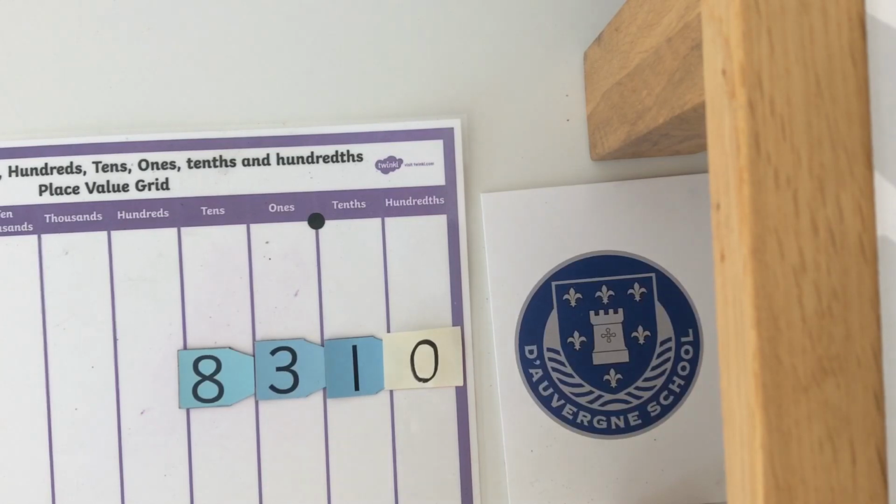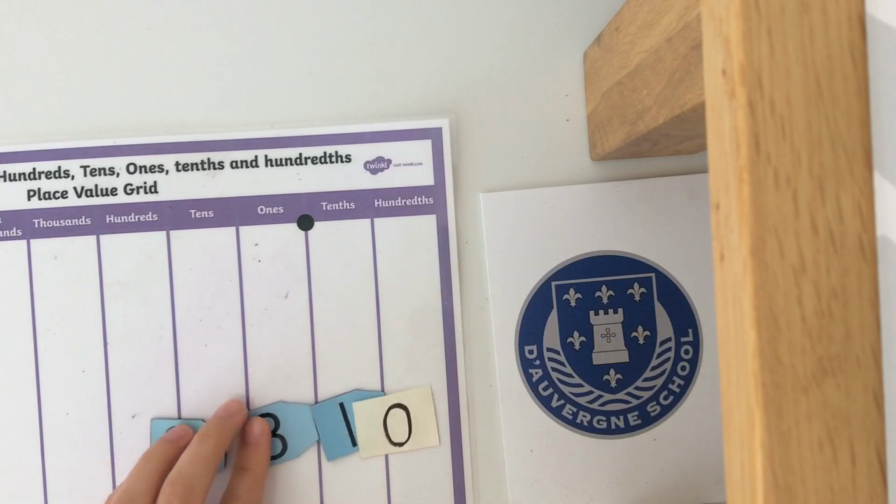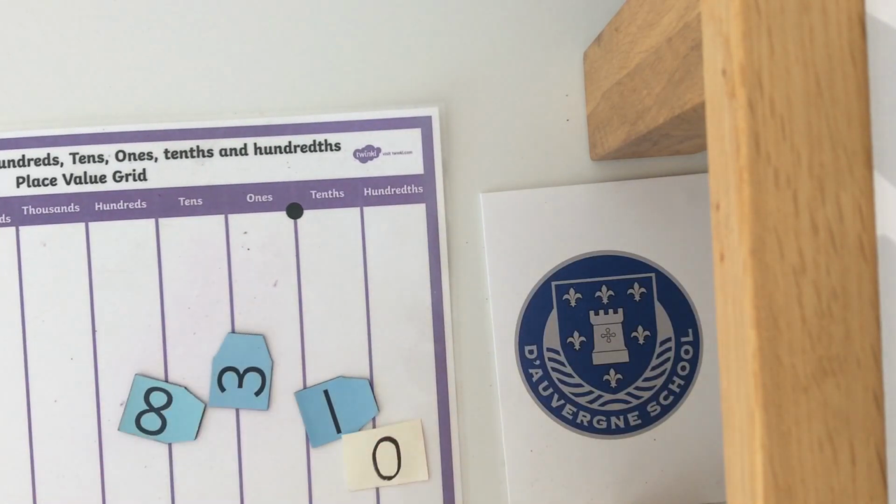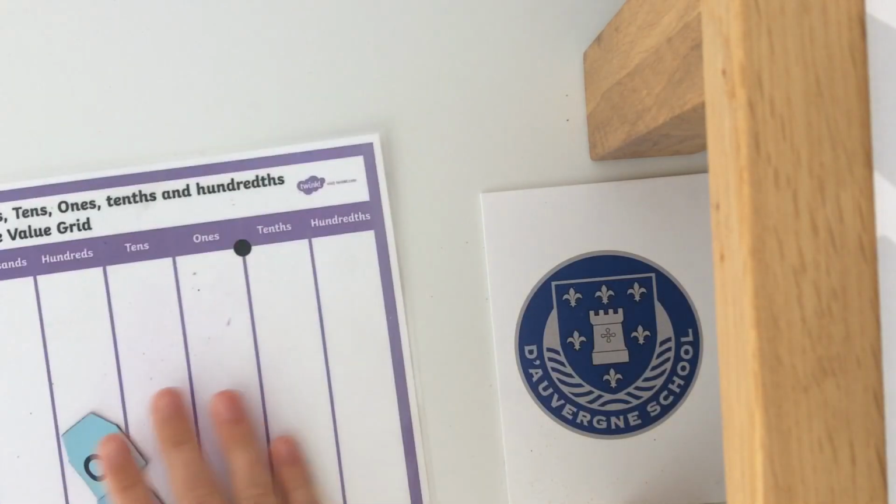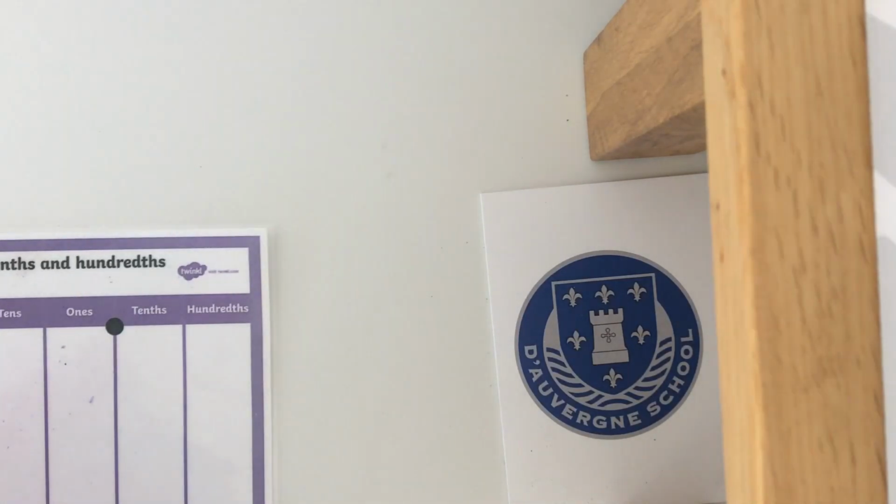Okay, so I'm sure you found lots of other different combinations that you could have made. Feel free to share those numbers that you created with these digit cards on your Google Classroom. I'd love to see who found the most combinations. We are going to now go on to have a look at our guided practice.